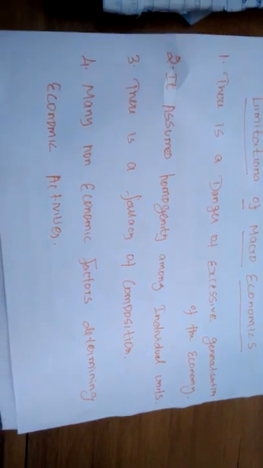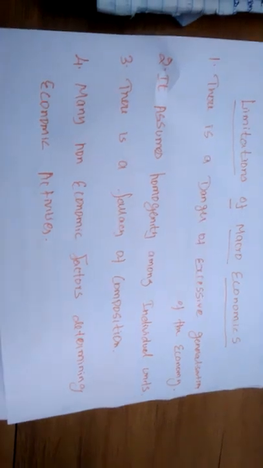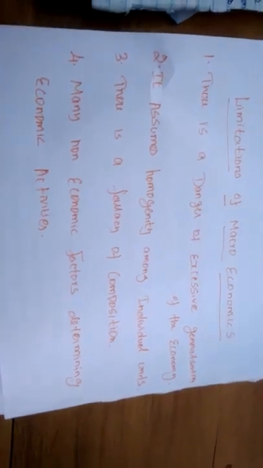For example, some nations encourage the production of alcohol or liquor, but our nation is not like that. That is called the fallacy of composition. So all nations, all people and all times will not be the same in improving economic development.